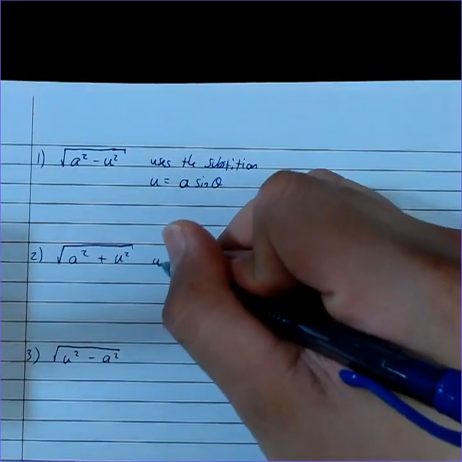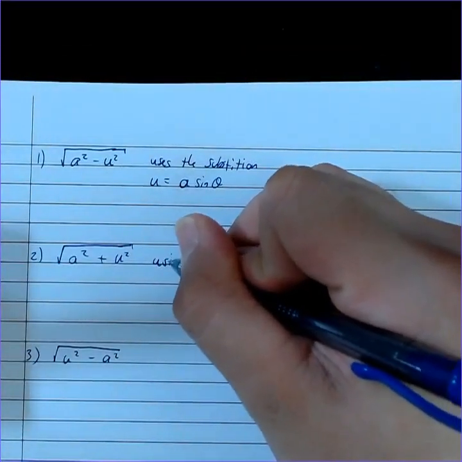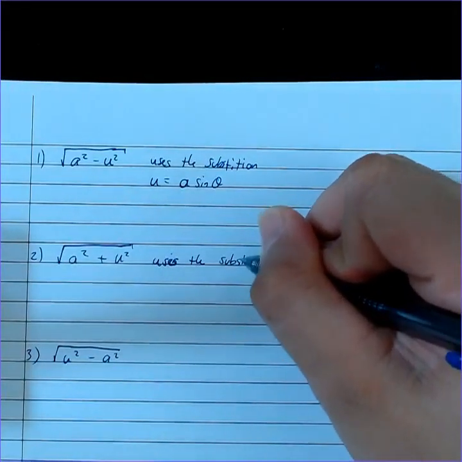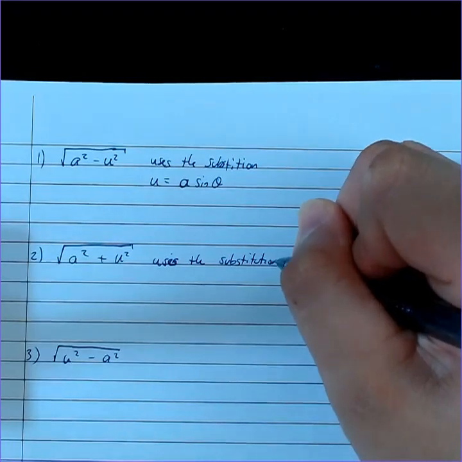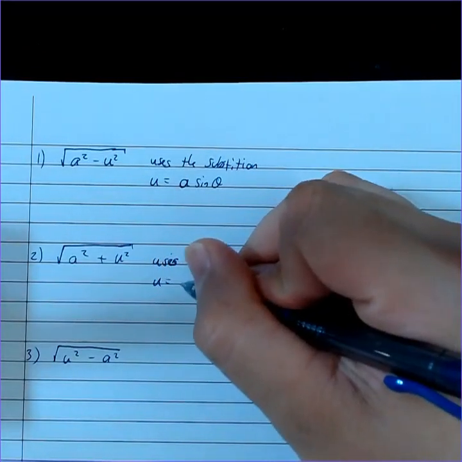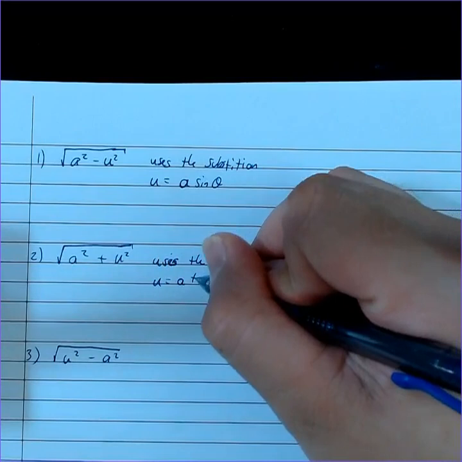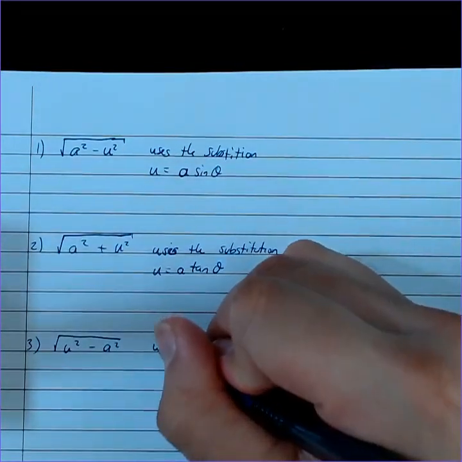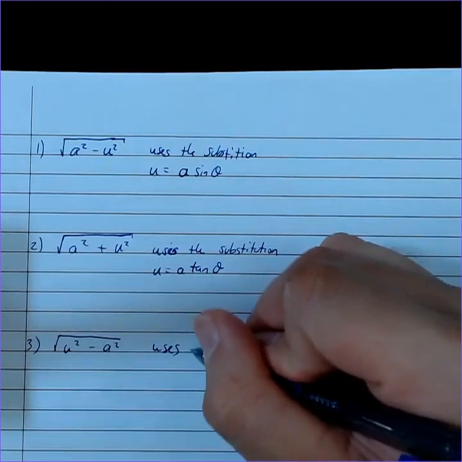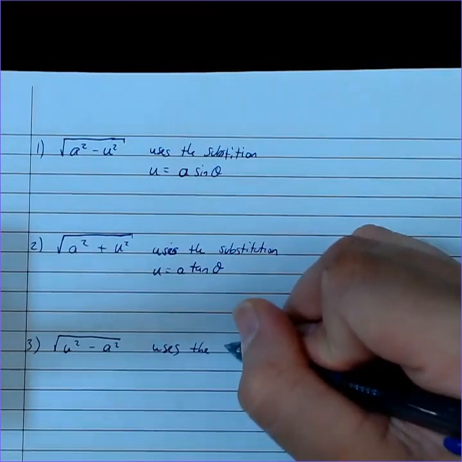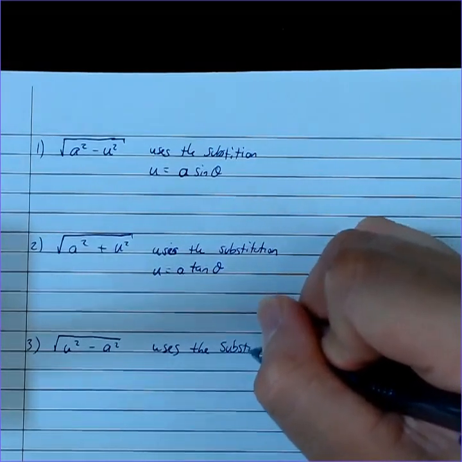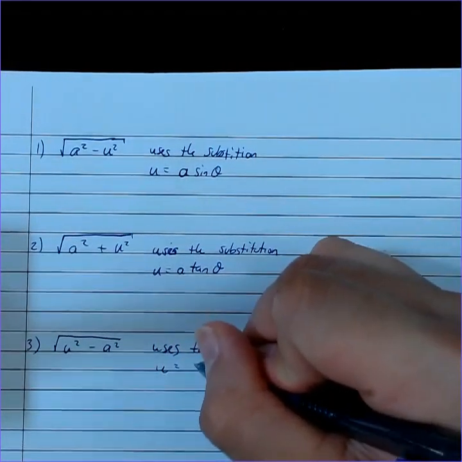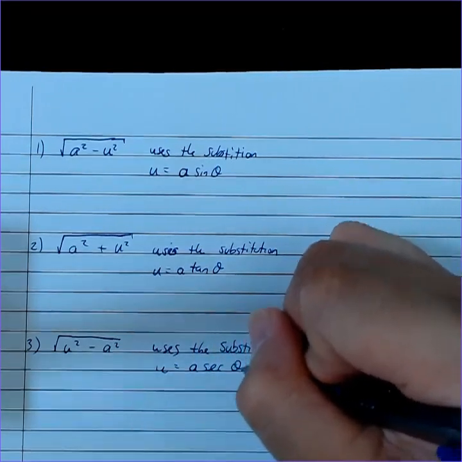Here we're going to be using the substitution given by u is equal to a times the tangent of theta. And in this case, we're going to have to use the substitution u equals a times the secant of theta.